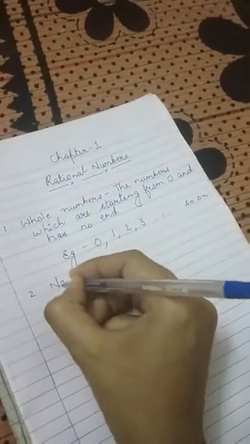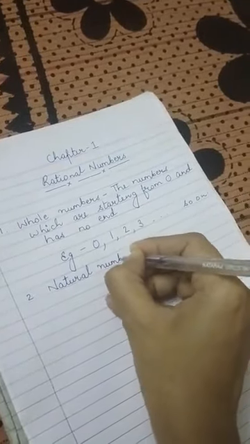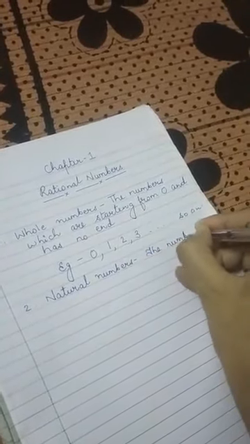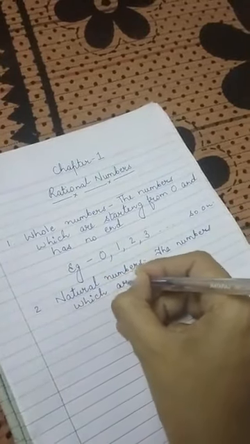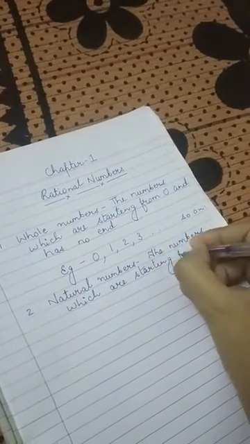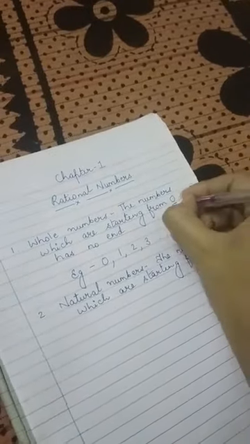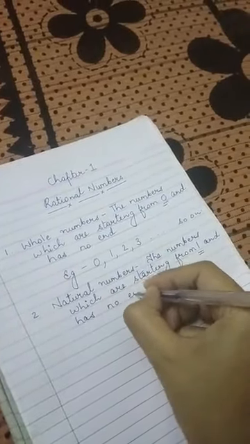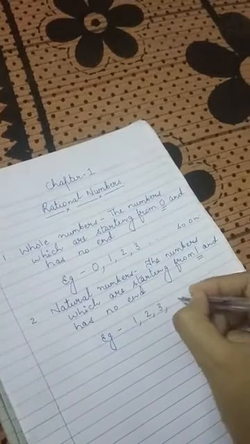Second, natural numbers. The numbers which are starting from 1 and has no end. Example: 1, 2, 3, and so on.